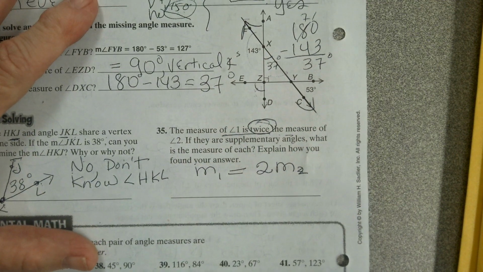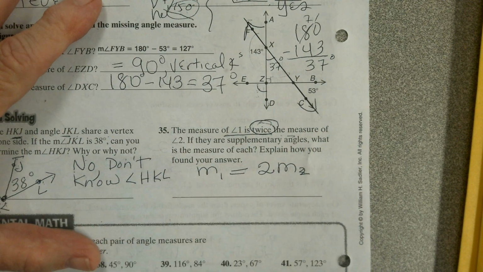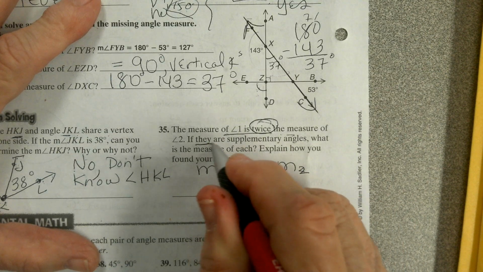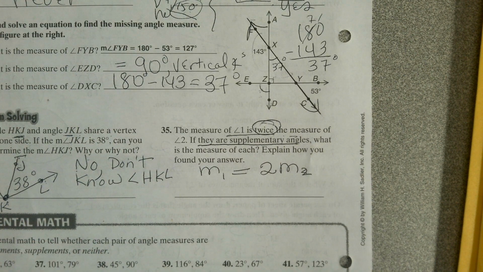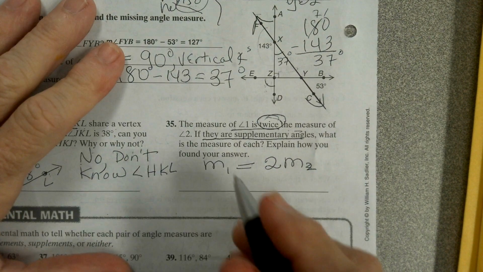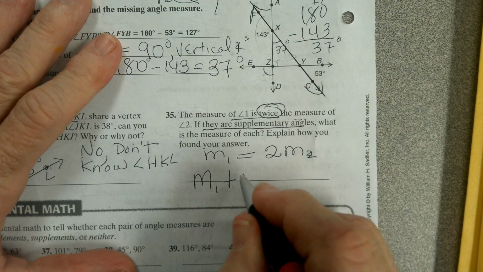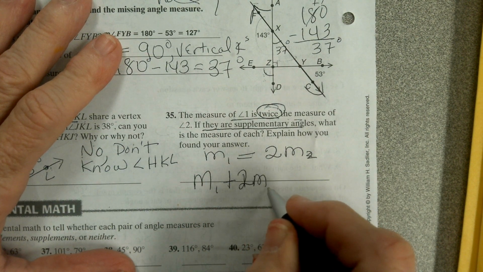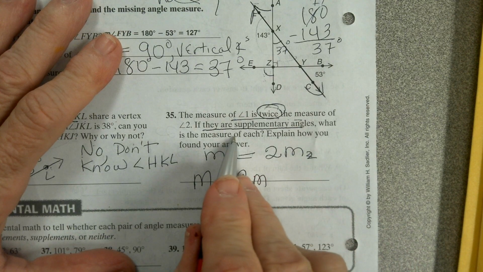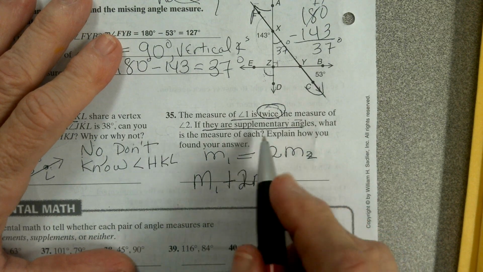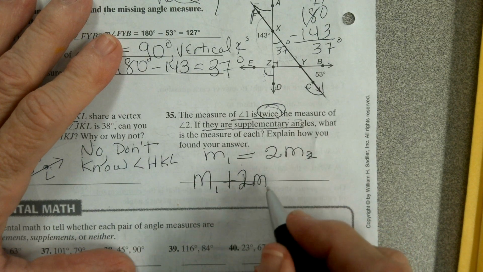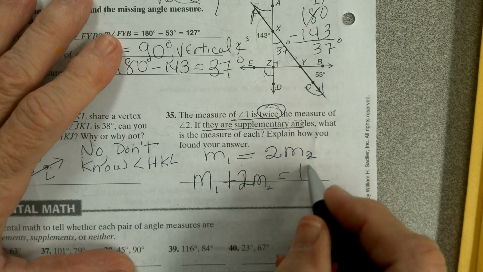Okay, I got this. And if they're supplementary, what does it mean if they're supplementary? So let's add them up. M1 plus twice the measure of angle 2 is equal to 180. Okay.